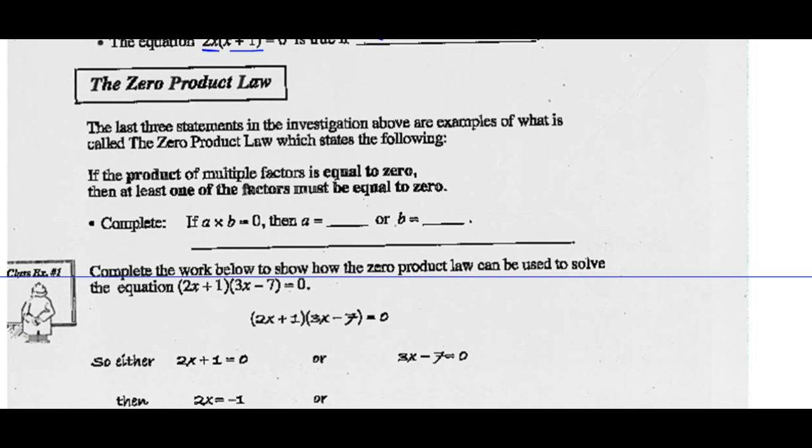The zero product law then states, if the product of multiple factors is equal to 0, then at least one of the factors must be equal to 0. So complete the following. If a times b is 0, then a can equal 0 or b can equal 0, or a and b can both equal 0. So at least one of them has to be 0. They could both be 0.